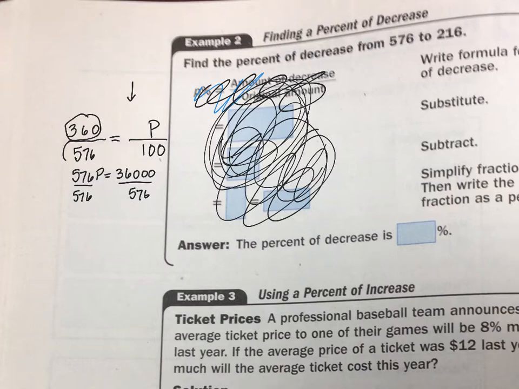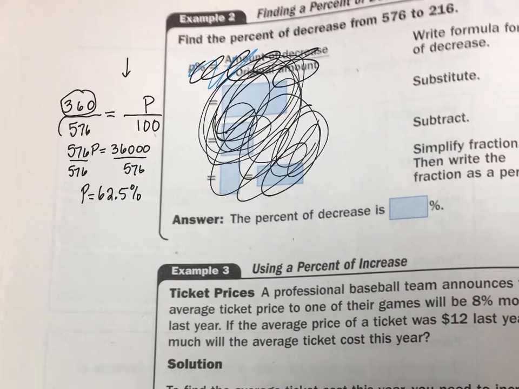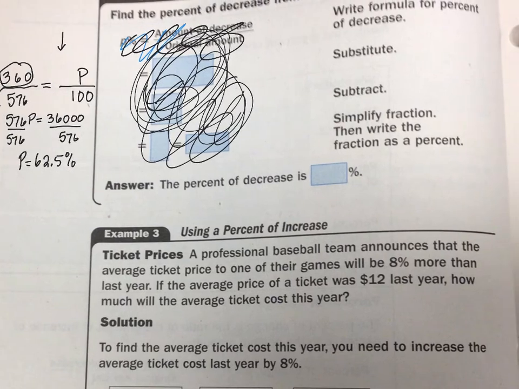Okay, so we're going to take 36,000 and divide by 576, and yes, you can use your calculator. So we get 62.5%, and that's a decrease. So that would be a good decrease if it was something that you wanted to have decreased, but you don't want your stocks in the stock market to do that.